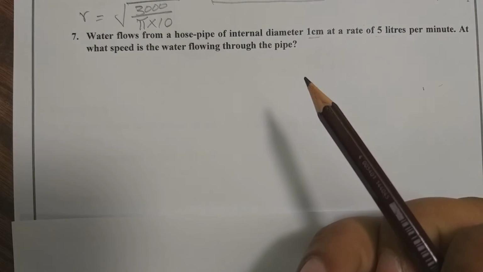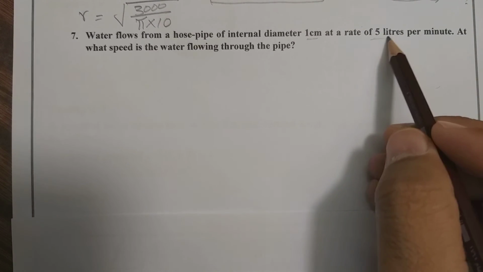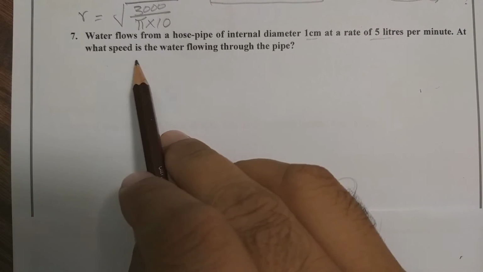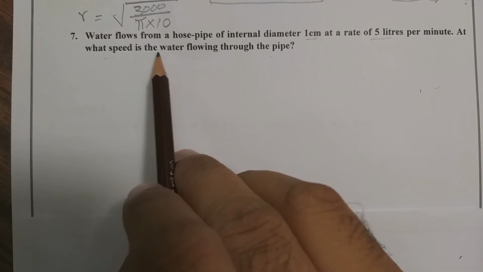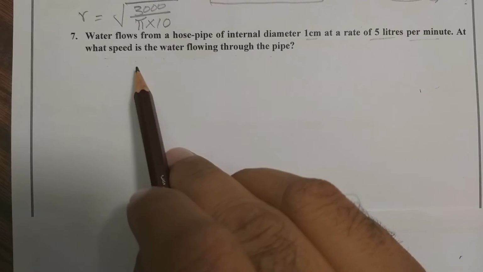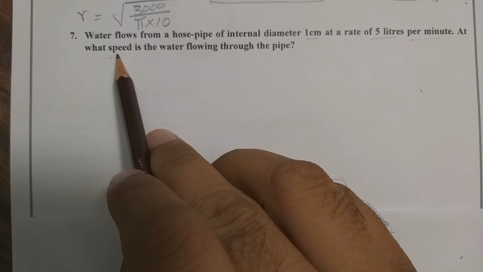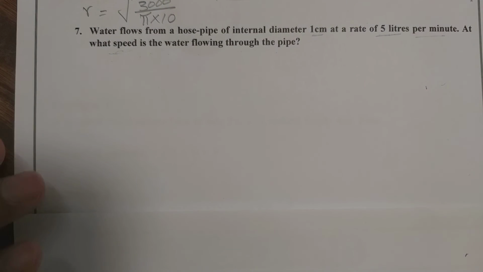It means in 1 minute the water passed through the pipe is 5 liters. At what speed is the water flowing through the pipe? So we need to find the speed of the water, which is actually the length of the pipe.